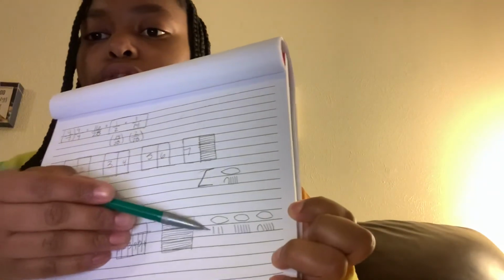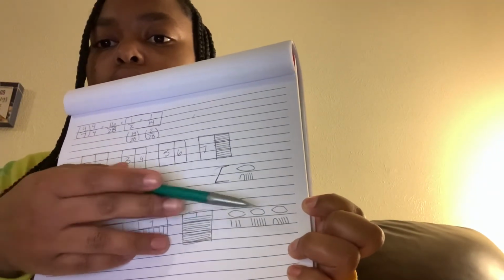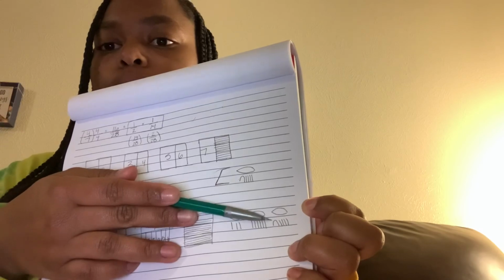For the second one, we have 1 over 3, 1 over 6. So then this one would look like this: 1 over 3, 1 over 6, and 1 over 14.